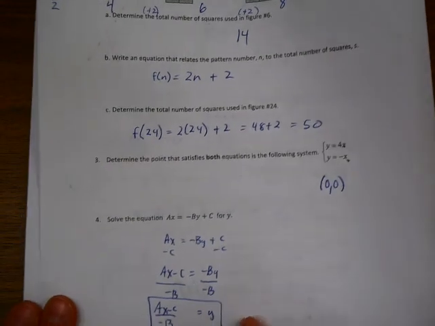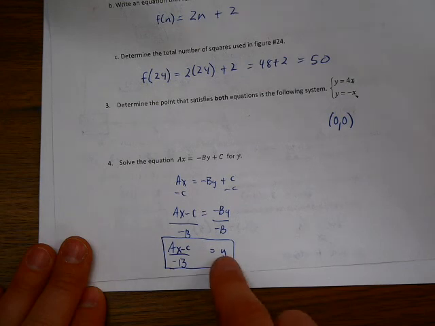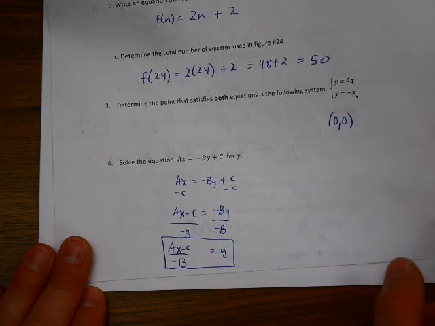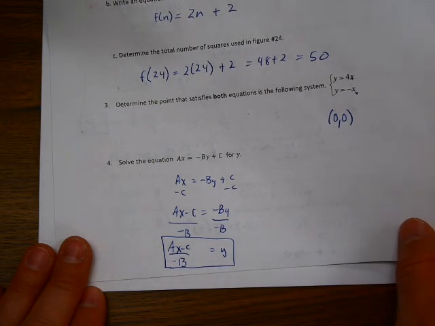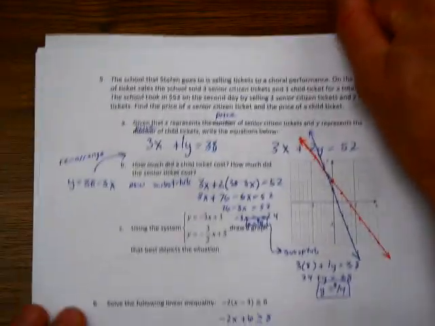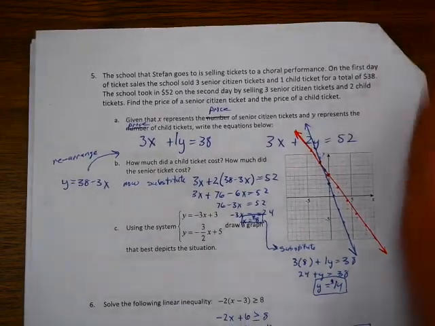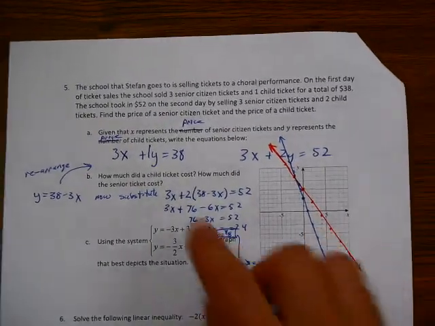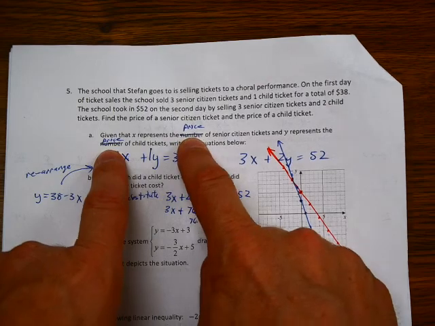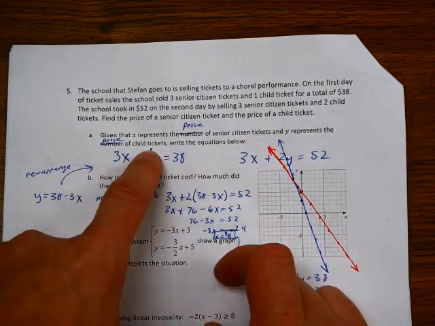This one here, you're just rearranging it, and when you do, you get ax minus c on one side divided by negative b. So solving it as if you know that there are numbers there. Number 5, this problem I think is all kind of messed up, to be honest. Number 1, I think this is supposed to be the price for senior tickets and the price for child tickets.